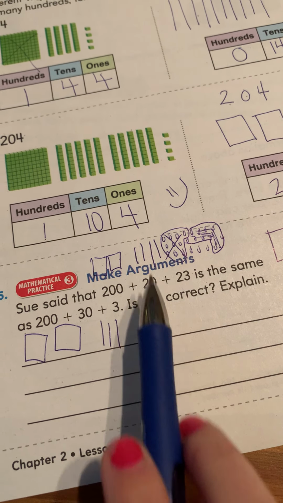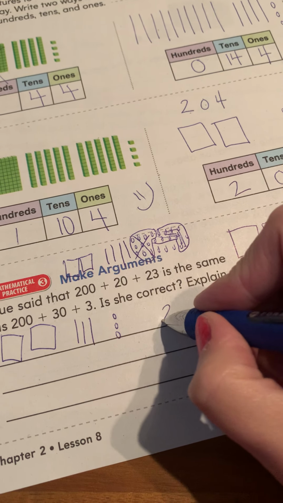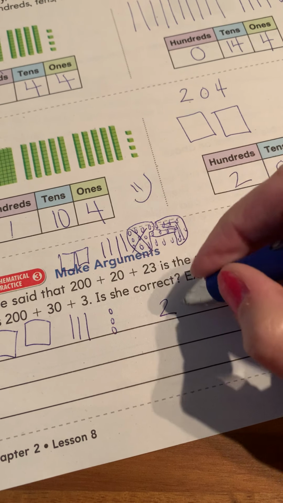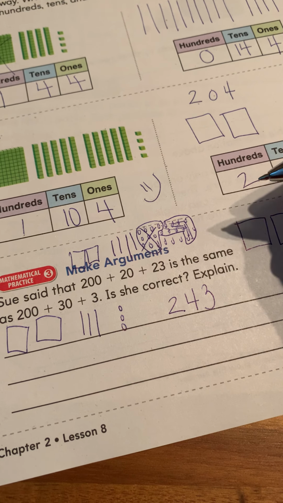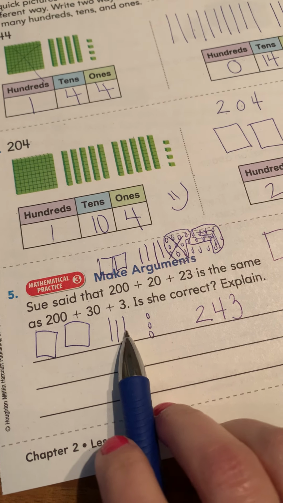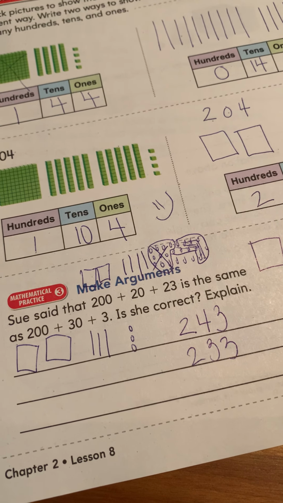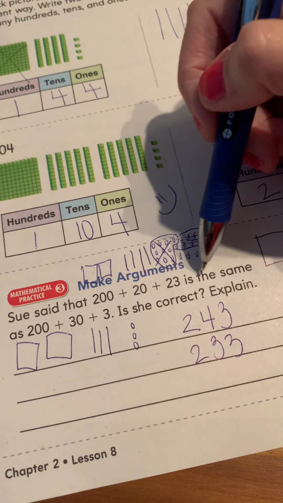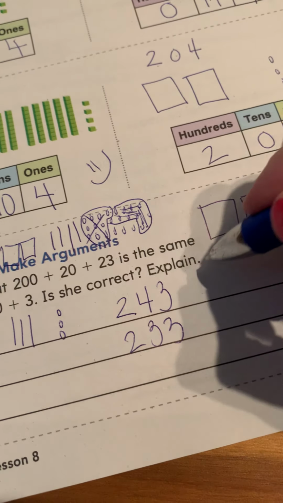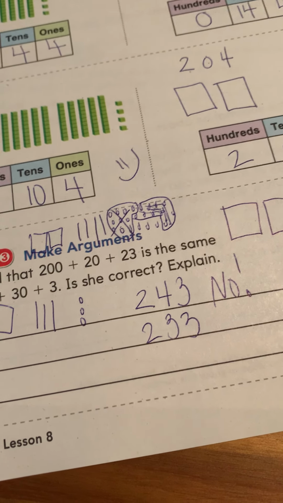So is this going to be the same as this? The top number up here is going to be 200, 10, 20, 30, 40, 41, 42, 43. 243, and her bottom number is going to be 200, 10, 20, 30, 31, 32, 33. 233. Are those the same? Is it the same? That is the question. Are these the same? Nope, not the same. Those are not the same.